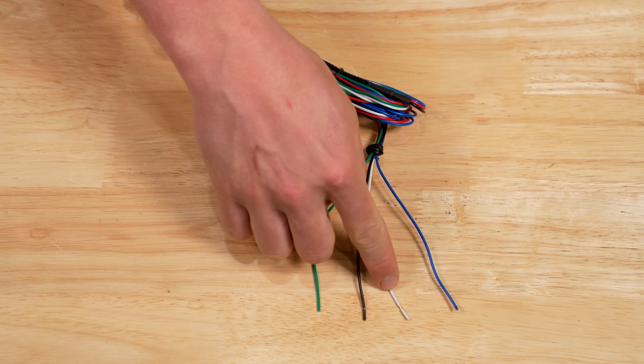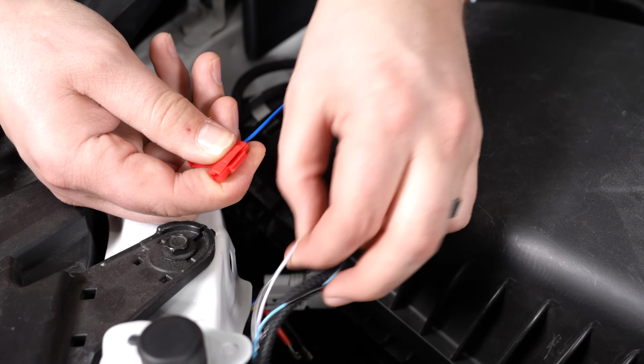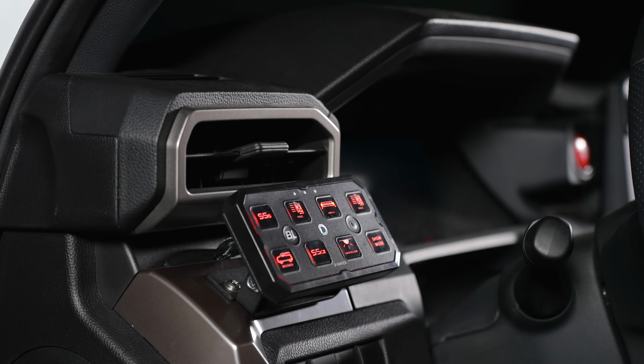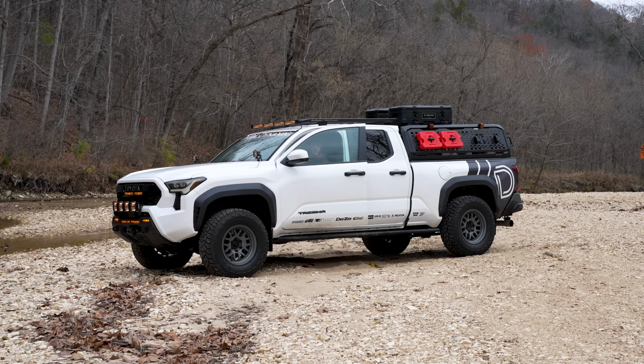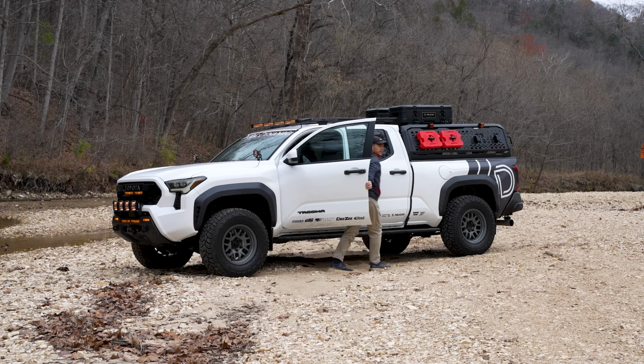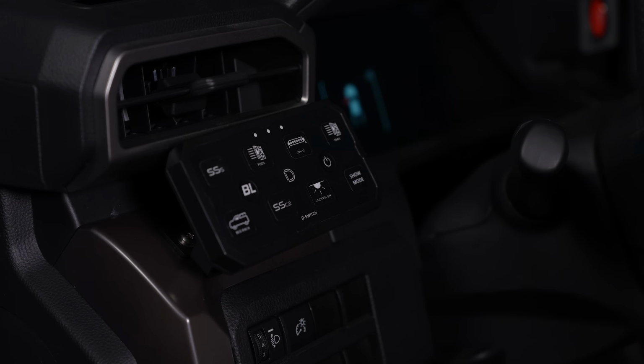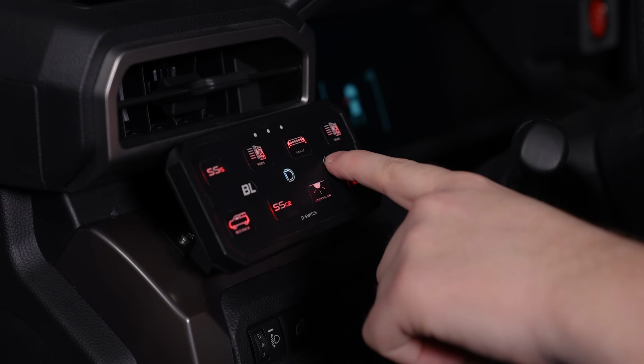First up, the ignition wire. This can be wired into any OEM ignition source, which will allow the D-Switch to activate with the vehicle's ignition for a factory-style experience. It also shuts things down when the ignition is turned off. No need to manually turn your panel off and on, making it one less thing you have to worry about. If you want to use anything without the ignition turned on, no worries. You can still switch things on manually anytime.